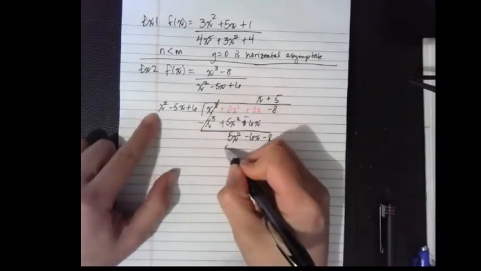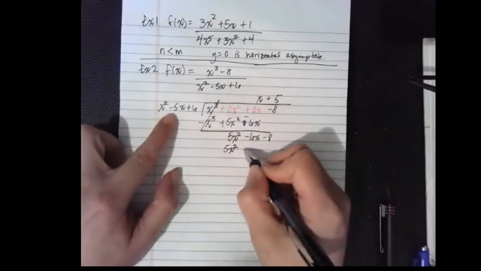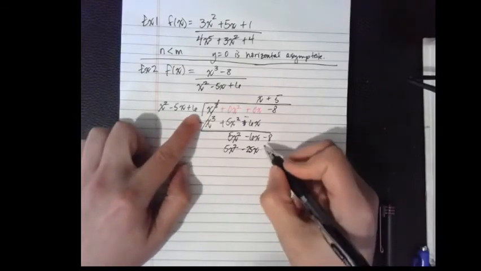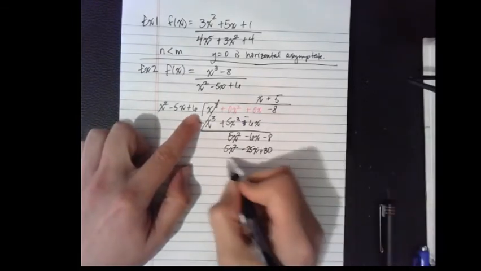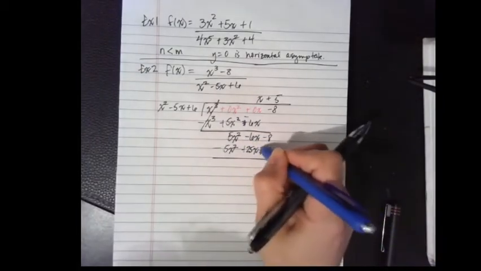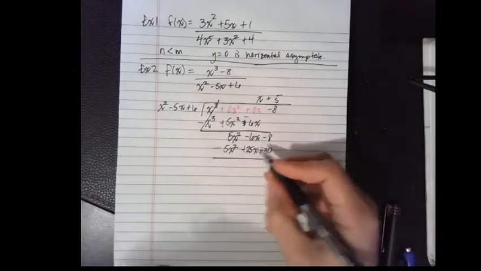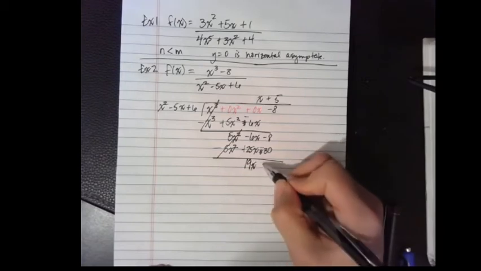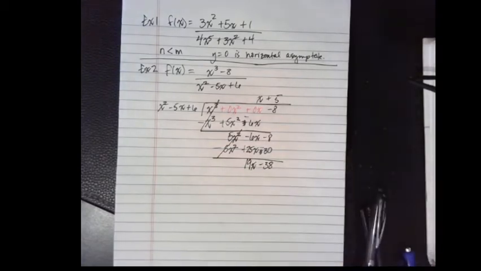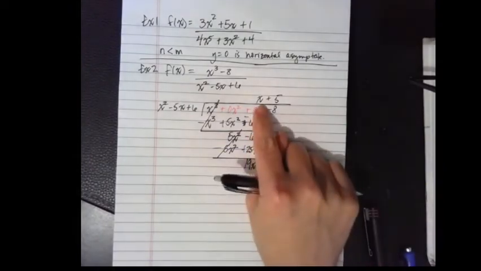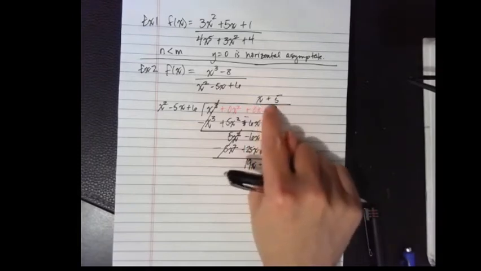That gives me 5x squared minus 25x plus 30. We change all of our signs again, so these cancel out. Negative 6 minus negative 25 gives me 19x minus 38, and here we're done. X plus 5 right here is my expression for the oblique asymptote.